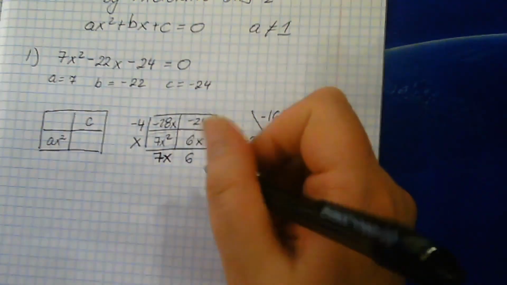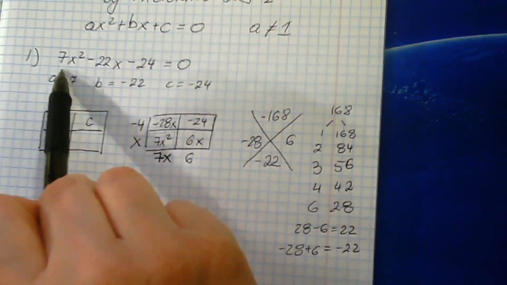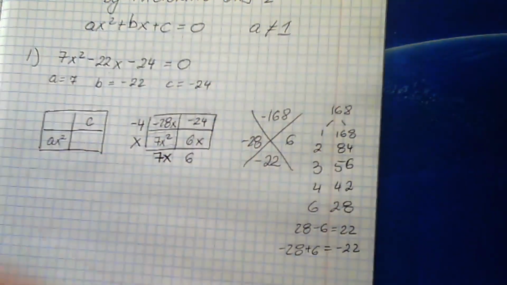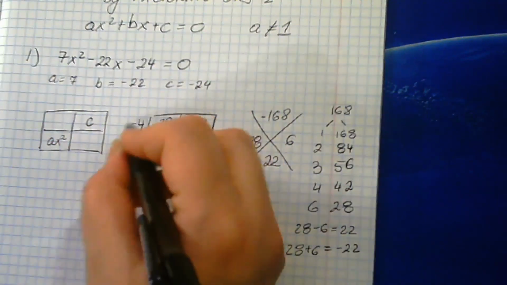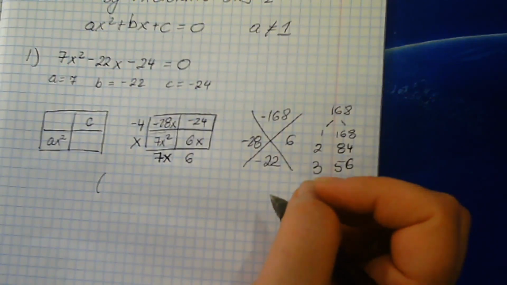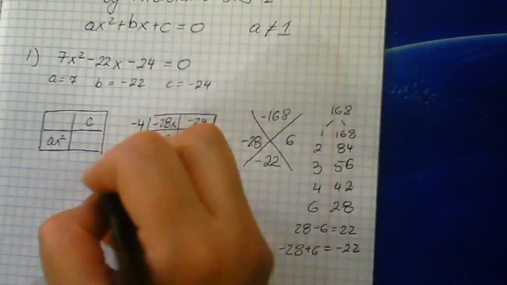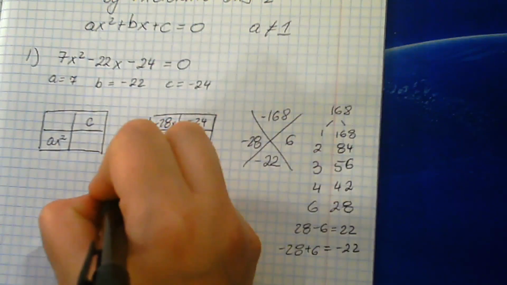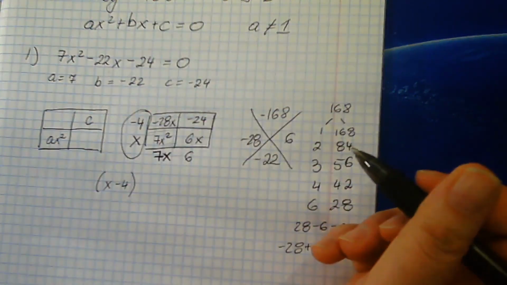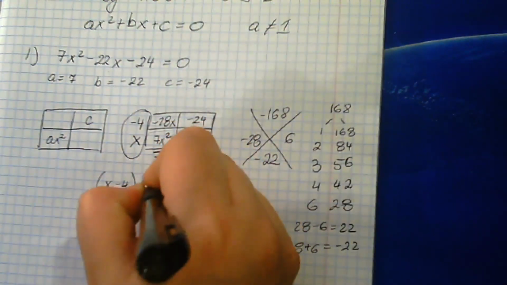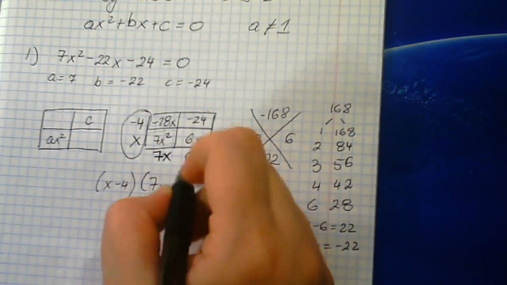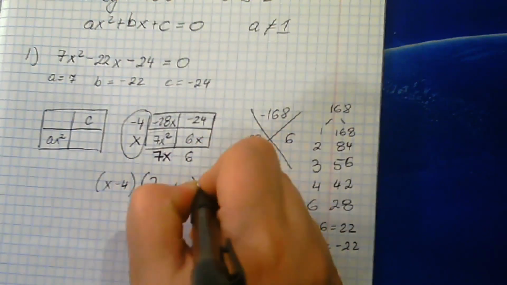Where are we going with this? Well, we're trying to factor this quadratic expression right here, and that gave us the sides of your area model, which will be your answer. So it's x minus 4, right? We usually start with x, so you want to keep x first, and then 7x. What is the plus or minus?